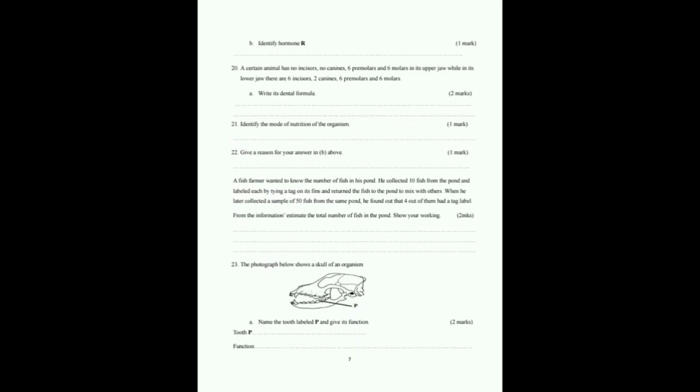Identify the mode of nutrition of the organism. It is herbivory, or herbivorous. Herbivory mode of nutrition, or herbivorous mode of nutrition. Some of you are writing herbivores. Herbivores are the animals, it is not the mode. So herbivorous or herbivory.